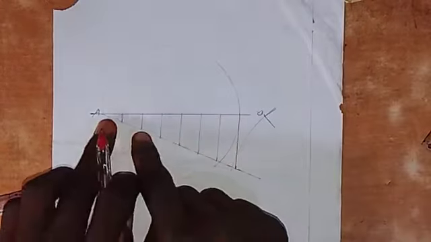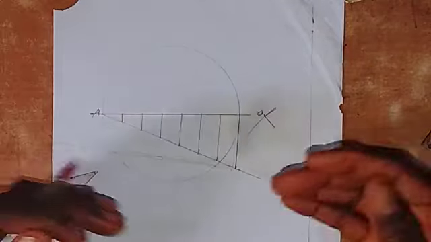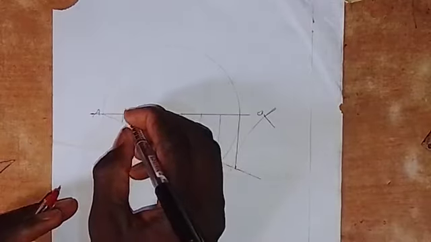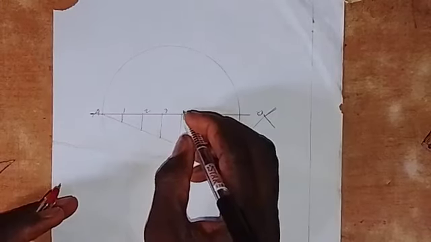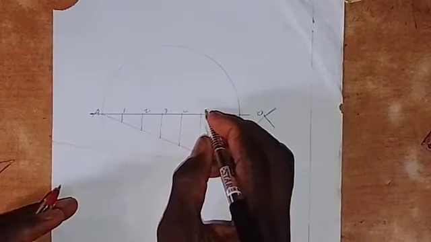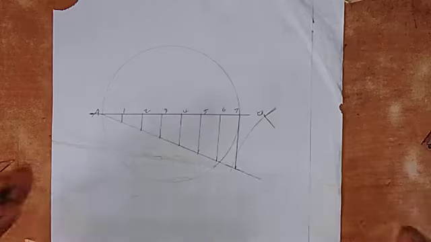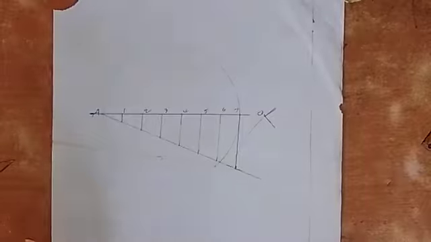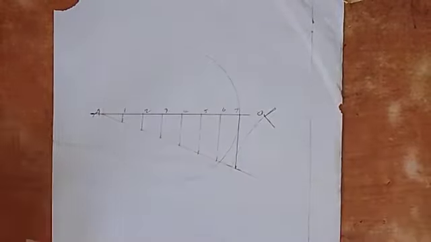We have divided this line, 100 millimeters, the diameter of the circle, into 7 equal parts. So we are going to number them: 1, 2, 3, 4, 5, 6, and 7. I will use a method that will make this work accurate and perfect, so just follow the method that I'm going to use here.